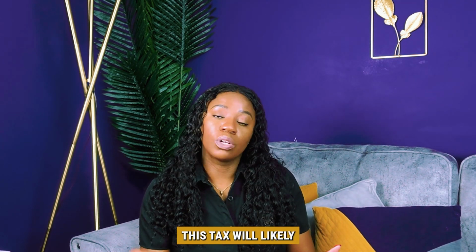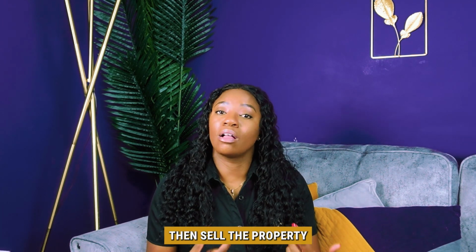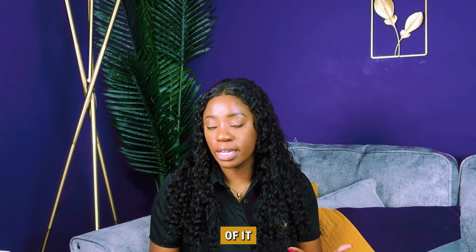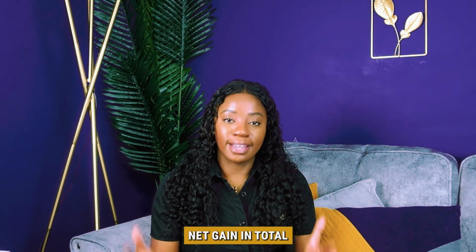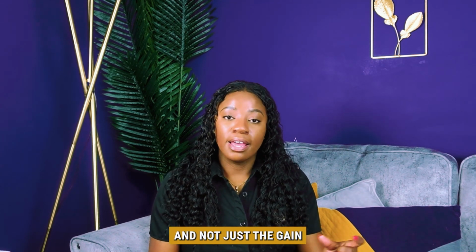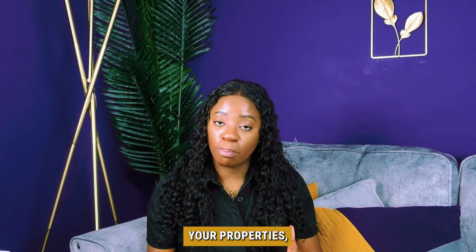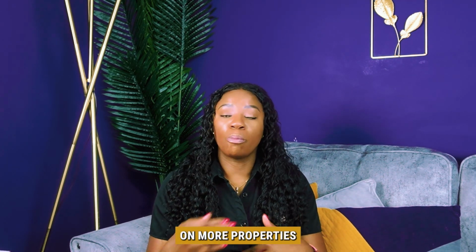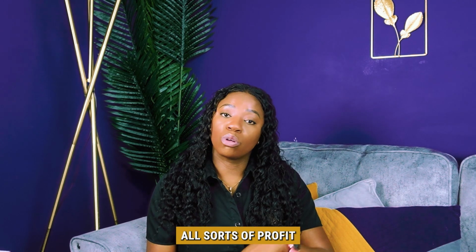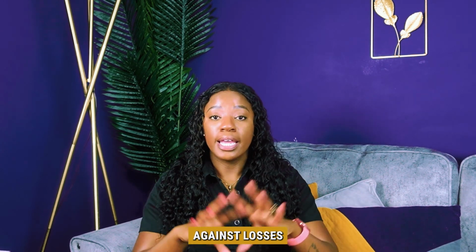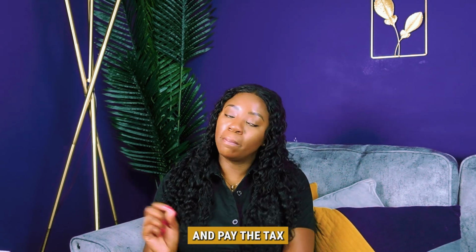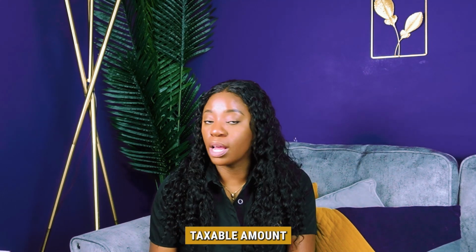However, this tax will likely have to be paid when you then sell the property or when you dispose of it, and you're looking at the net gain in total and not just the gain in one transaction. So that helps you if you're scaling your properties, because it means you can add on more properties and offset all sorts of profit against losses in your limited company and pay the tax on the net taxable amount when you dispose of the properties.